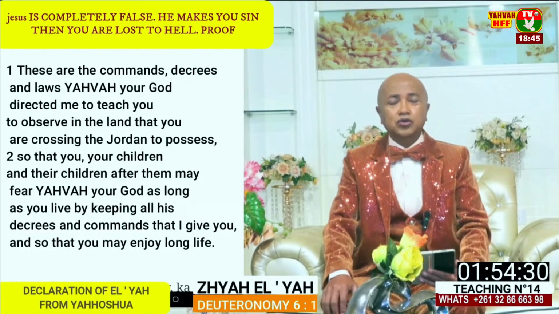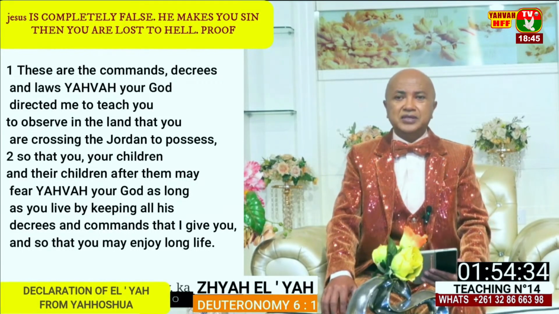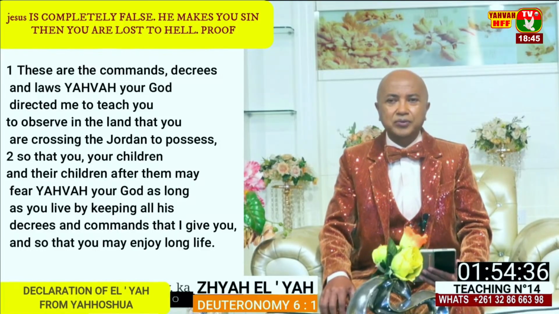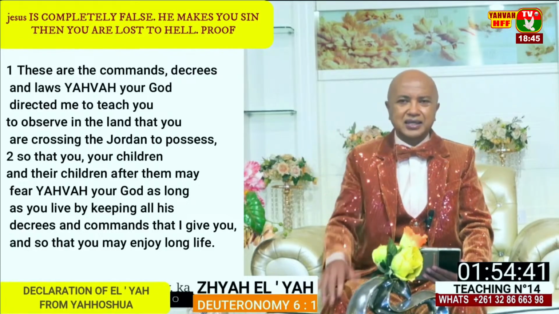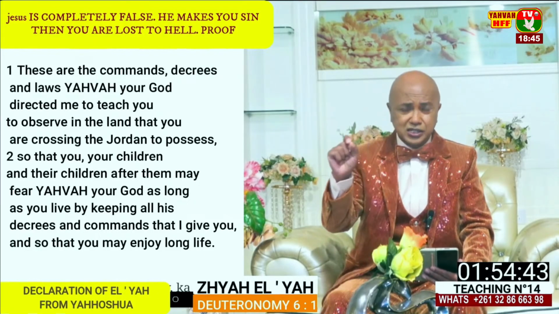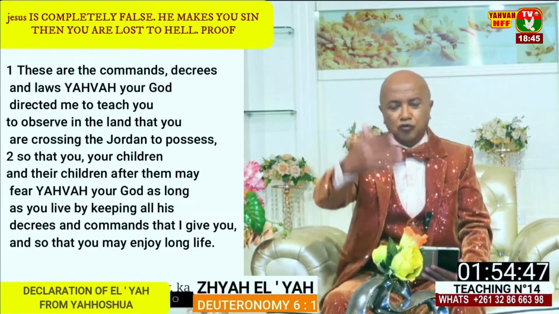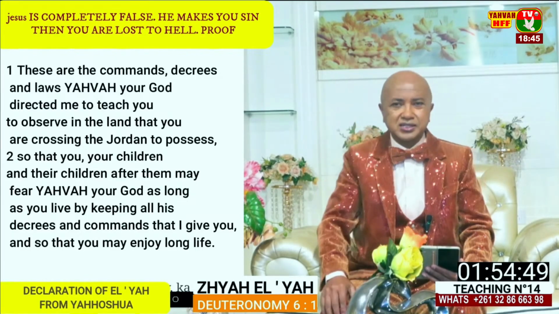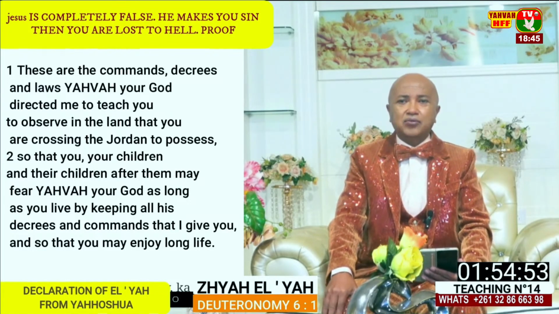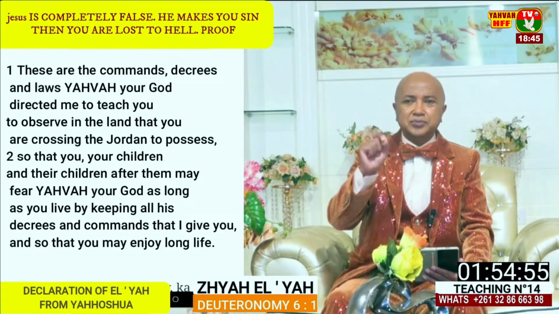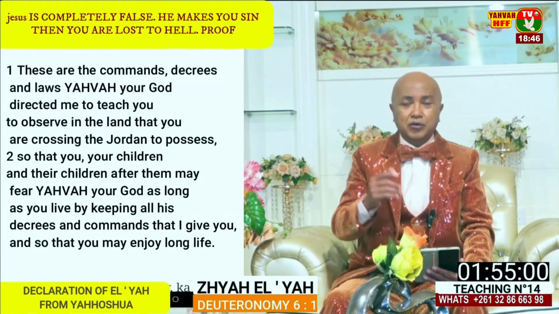Deuteronomy chapter 6, verse 1. These are the commands, decrees, and laws YAHVAH your God directed me to teach you. So the commands, decrees, and laws are the Ten Commandments and the laws. There are 613 for those who have counted it. So 613 laws that God has given on Mount Sinai. Commands, decrees, and laws YAHVAH your God directed me to teach you.